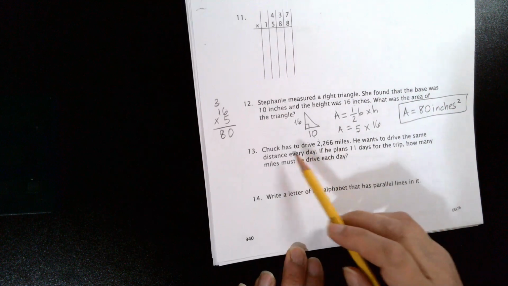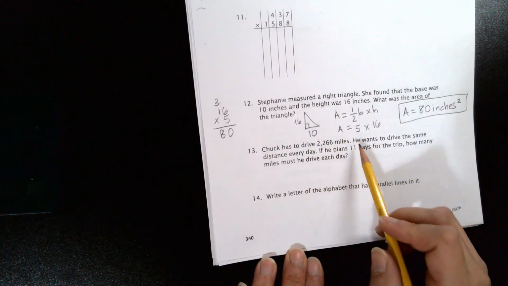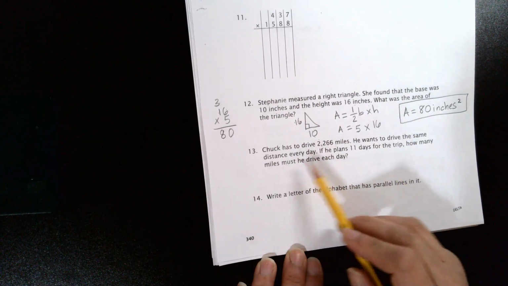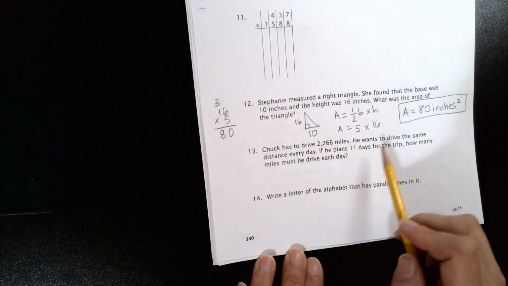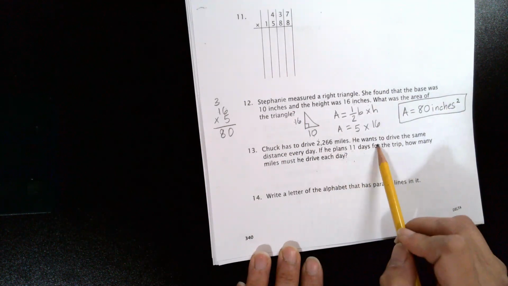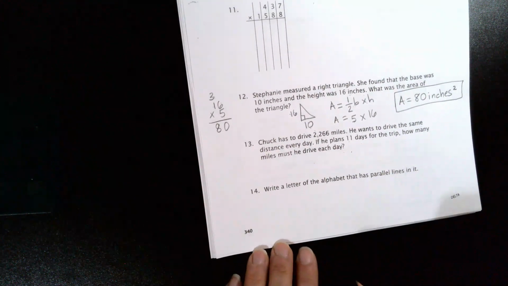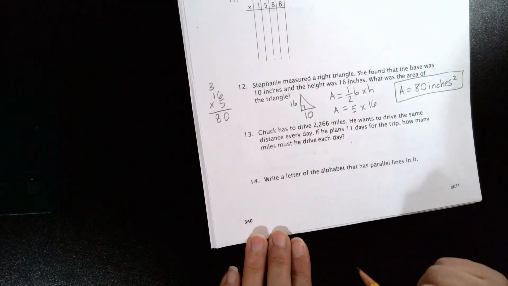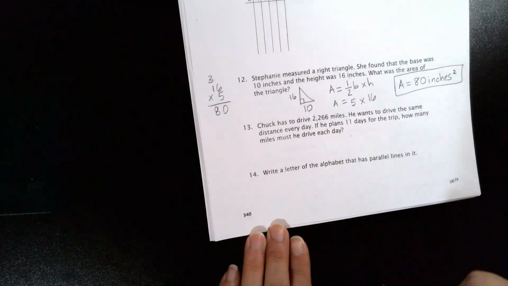Okay, so Chuck has to drive 2,266 miles. He wants to drive the same distance every day. If he plans 11 days for the trip, how many miles must he drive each day? So that's a division problem, so you guys can do that. We've already done some division problems that are word problems, so that's good to go.